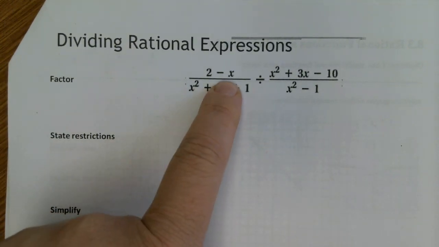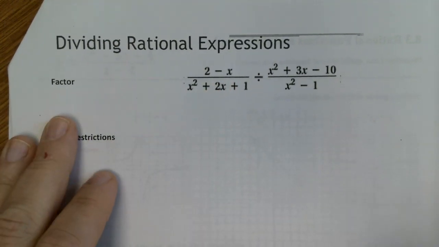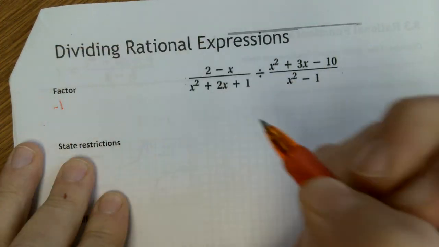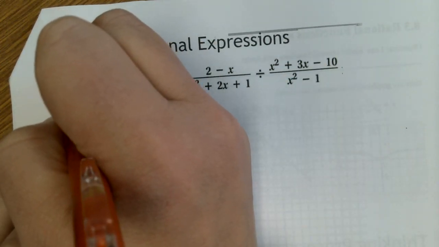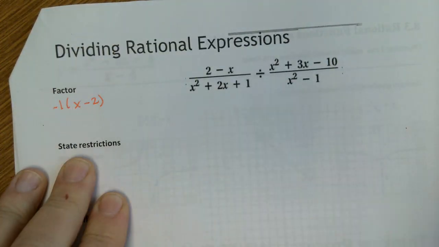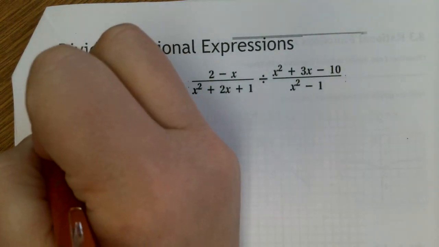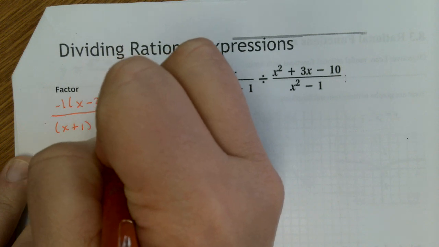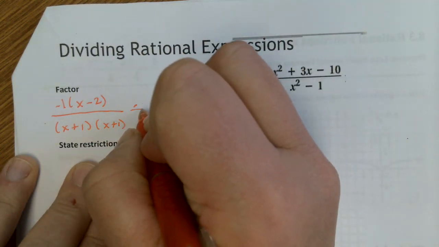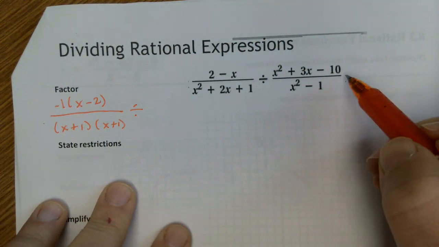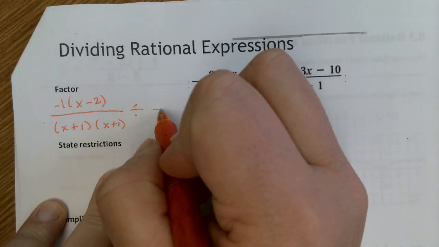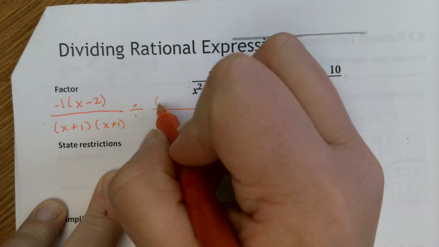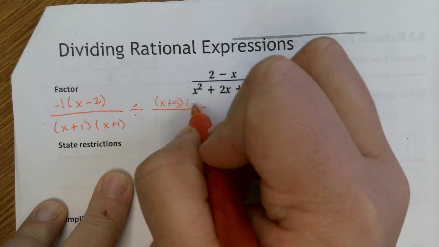When I look at this first one, that x is negative, so I want to factor out a negative 1. So I'm going to take a negative 1 out of here, leaving me with an x minus 2. So that's that top one. The bottom, what multiplies to get 1 and adds together to get 2, would be a positive 1 and a positive 1. And I have this dividing. And on top of that fraction, I have x plus 5 and x minus 2.